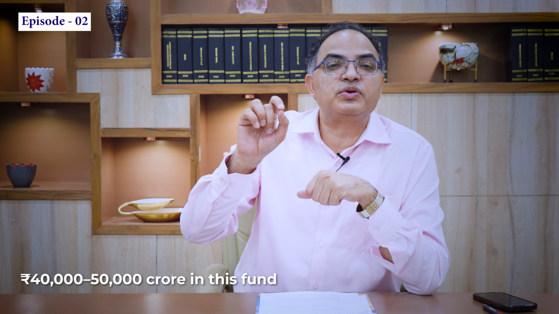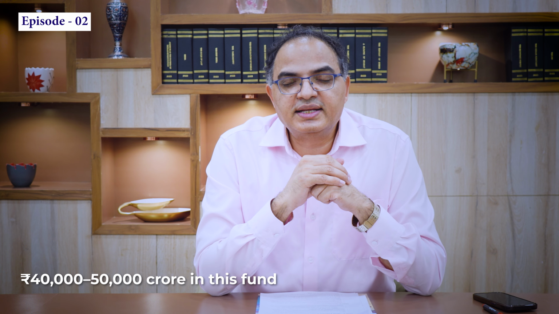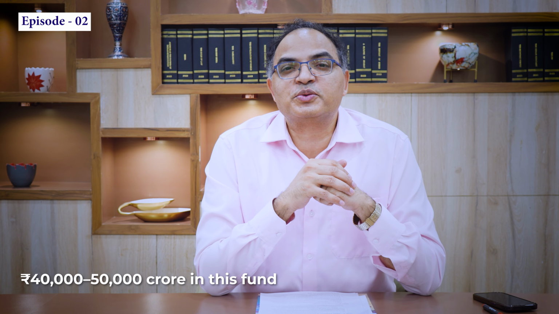The government collects cess, and that cess revenue is kept under the GST compensation fund, and according to government estimates, the government will have 40,000 to 50,000 crore in the GST compensation fund through cess. So even 40 to 50,000 crore can be adequate enough to compensate the loss.